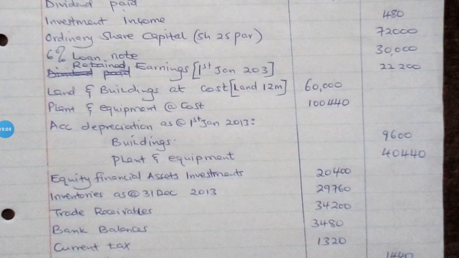So the difference is the cost of buildings, and the difference between 60 and 12 is 48,000. 48,000 is the cost, but we had accumulated depreciation of buildings of 9,600, meaning to get the net book value as at 1st January 2013, you take 48,000, you less 9,600 to get 38,400.